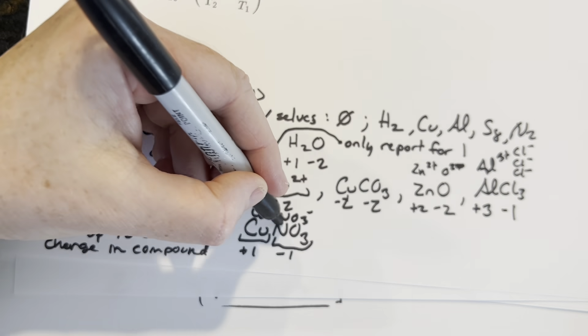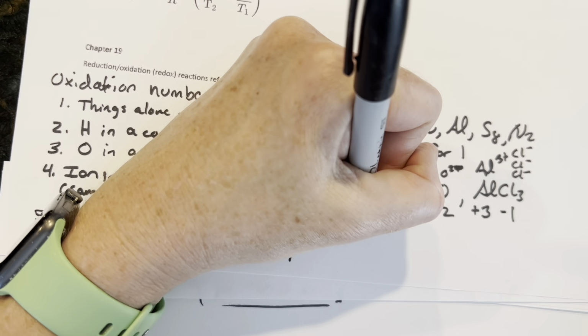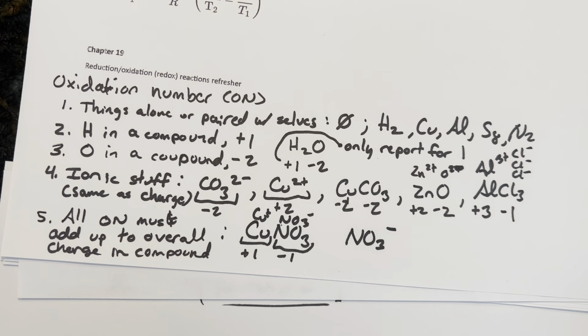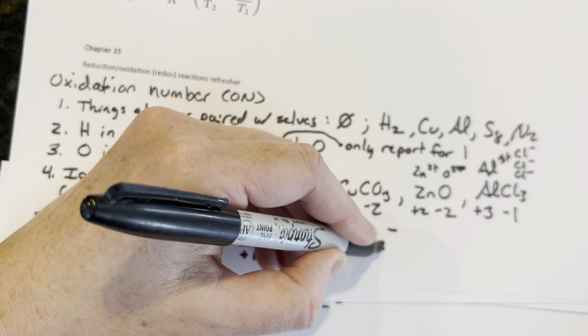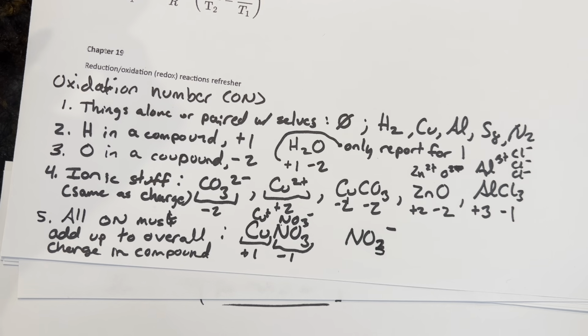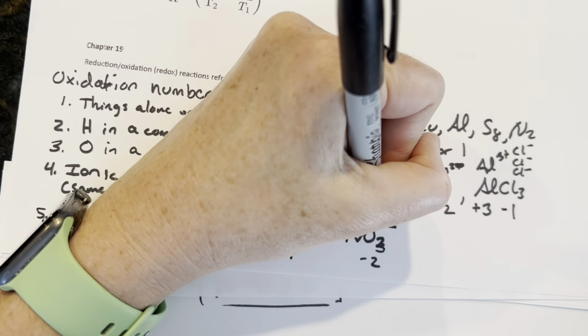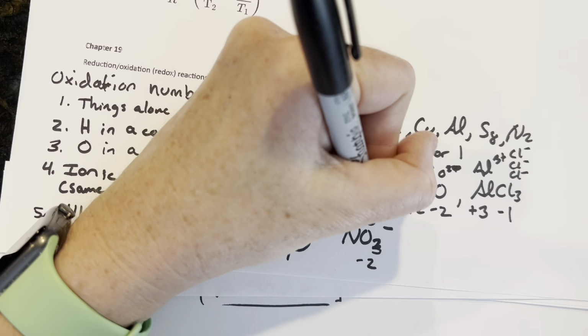But what if we broke down this nitrate even further? Let's say we want to know the oxidation number of everything in there. Well, the oxidation number of each oxygen is -2. We know that. But how many are there? There's a total of 3. So in total, all of our charge from that oxygen is actually -6.